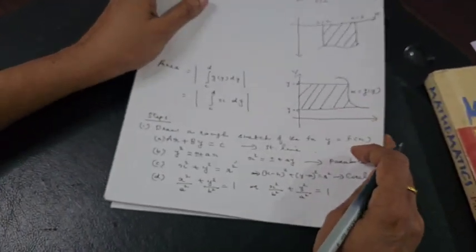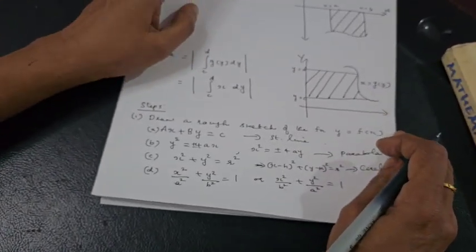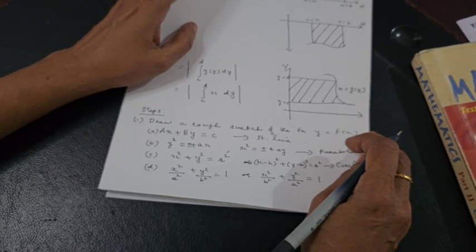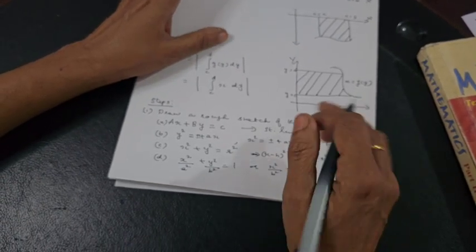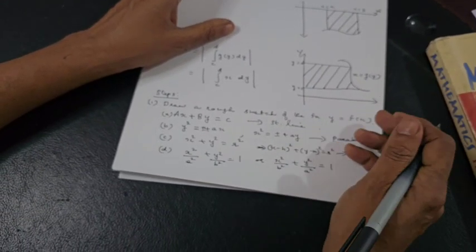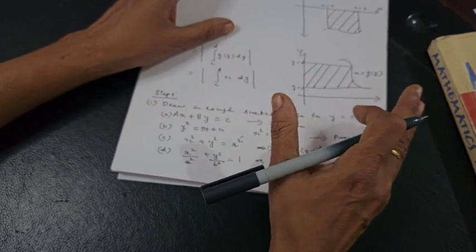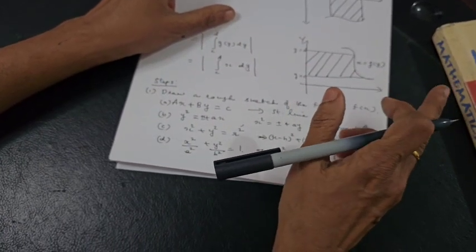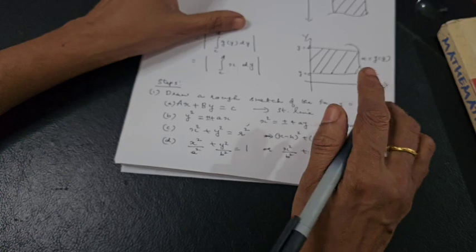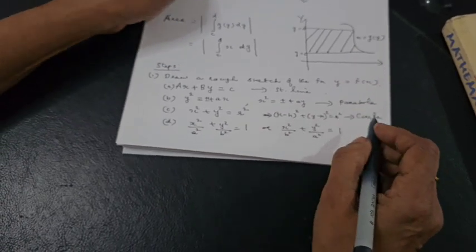I repeat, if the curve is symmetrical about any of the axes, then find the area of one part and make it double. If it is symmetrical about both the axes, find the area in one quadrant and multiply it by 4. That's all about area.